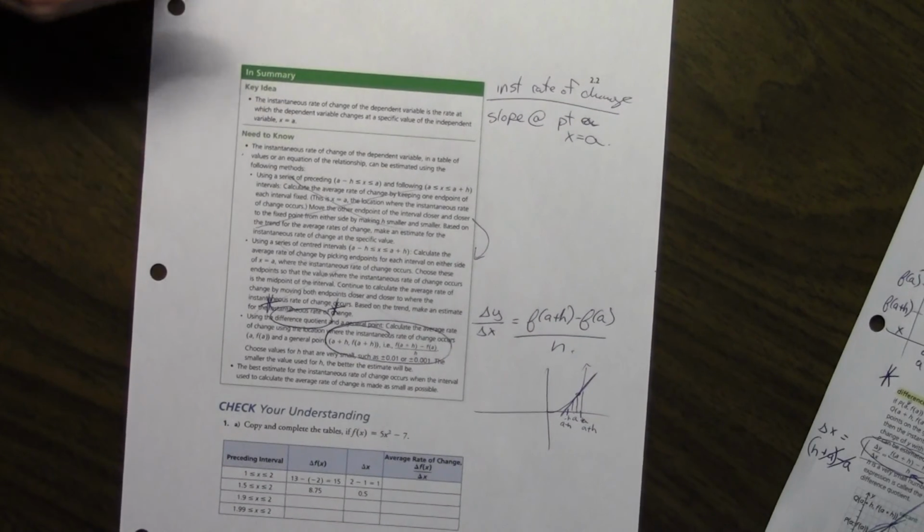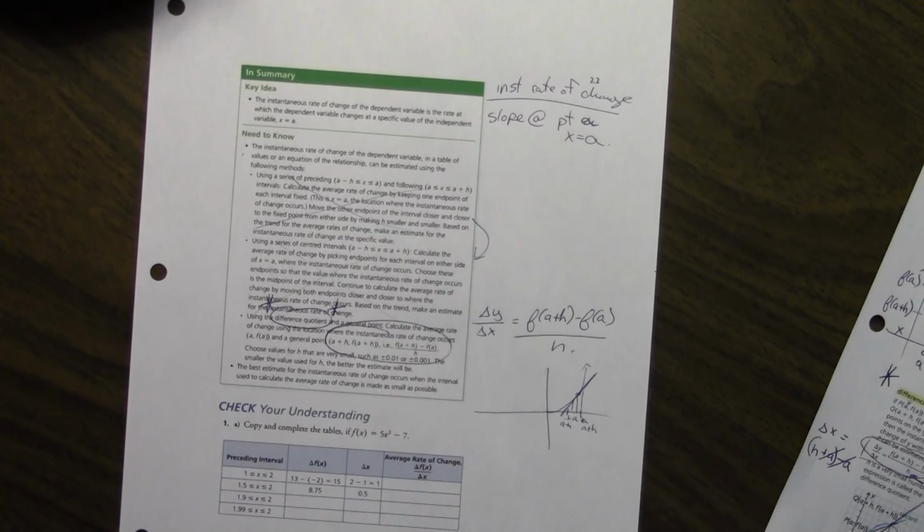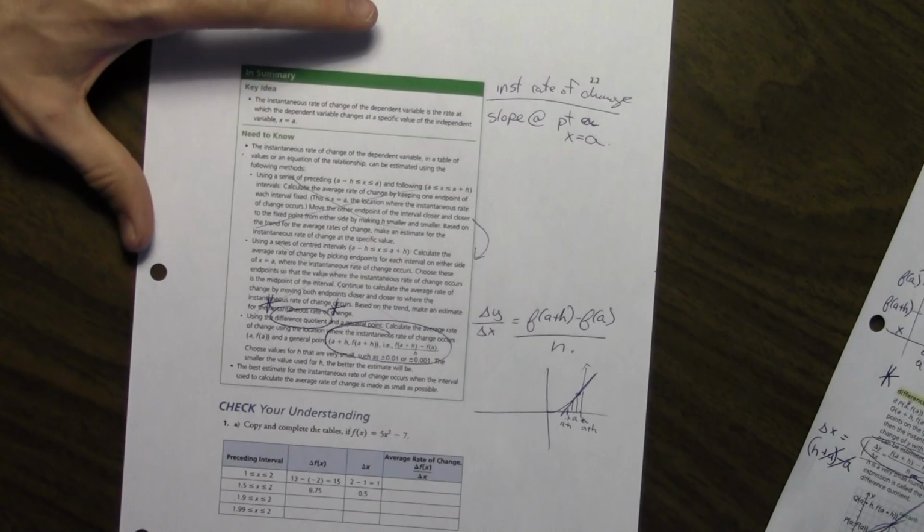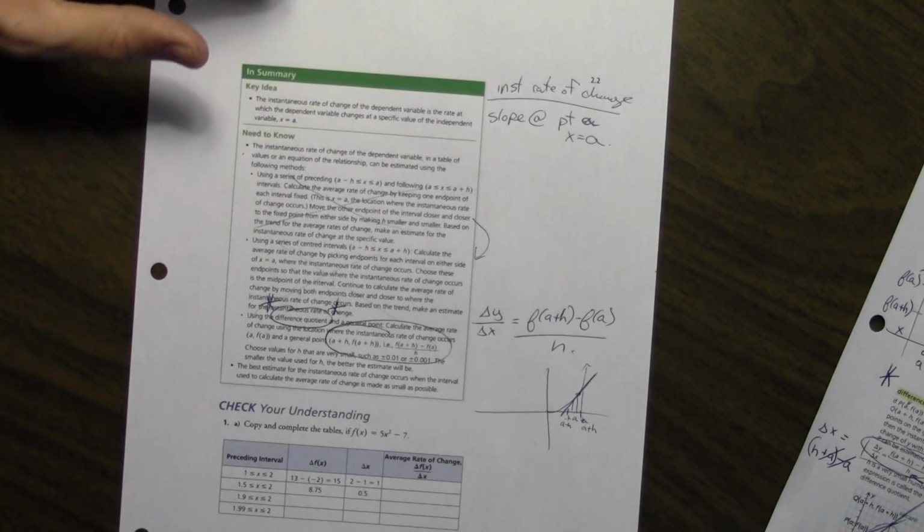Questions? Yeah. So were you saying earlier that we just plug in one or the other, either the plus 0.01 or the minus 0.01, and then use the other value of just the point of interest? Yes. Yeah. Okay. Any other questions? Okay, that's it.